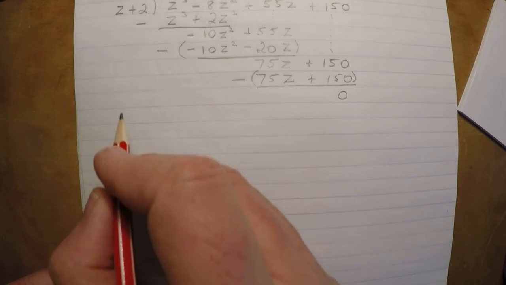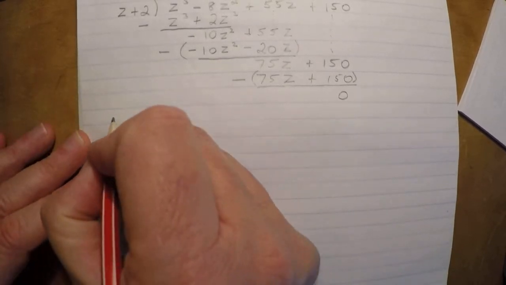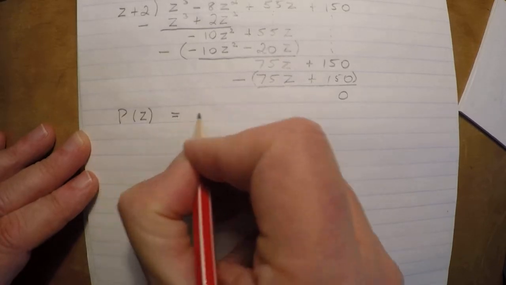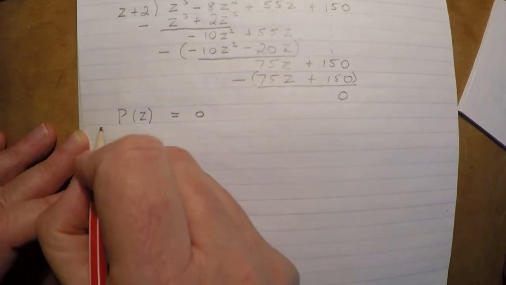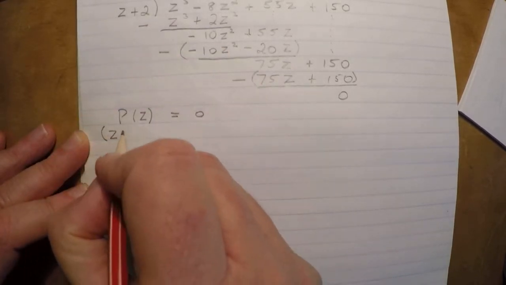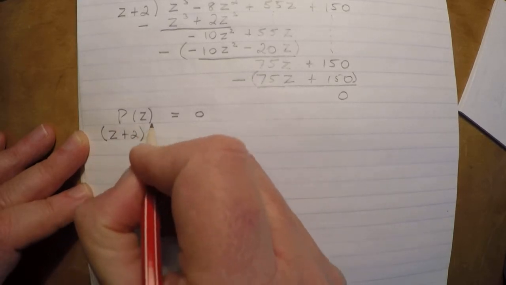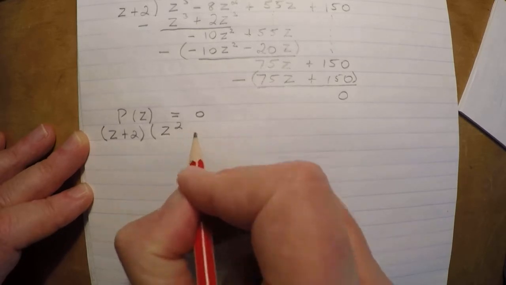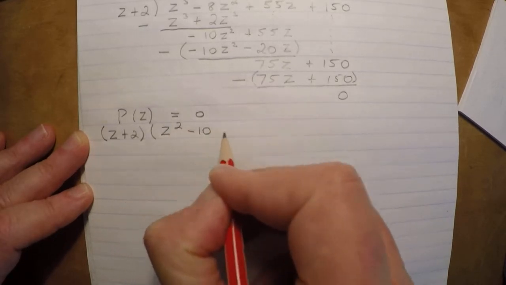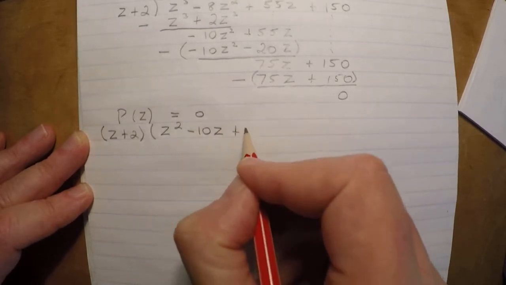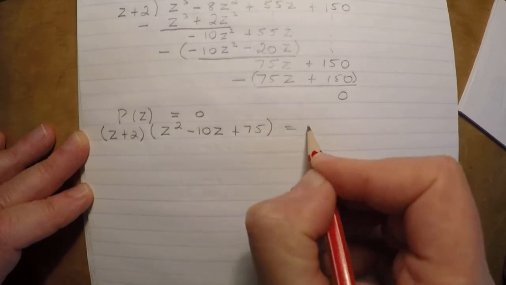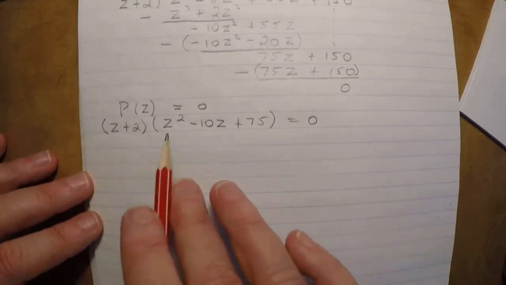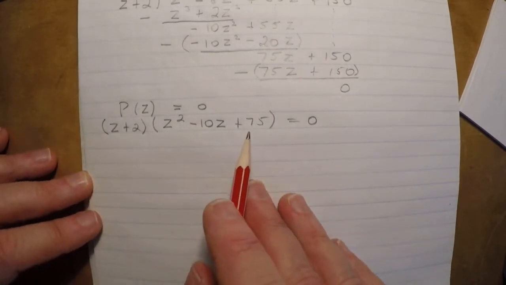So, our polynomial in z, the original cubic, equals 0. We now have that our polynomial is the same as z plus 2 multiplied by this quadratic. Z squared minus 10z plus 75 equals 0. Now, we're faced with the job of factorising the quadratic.